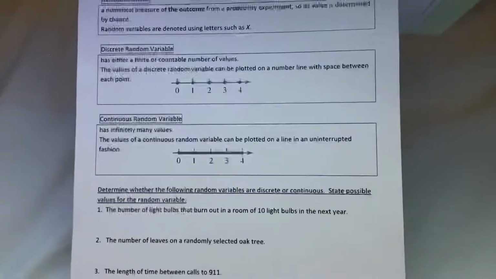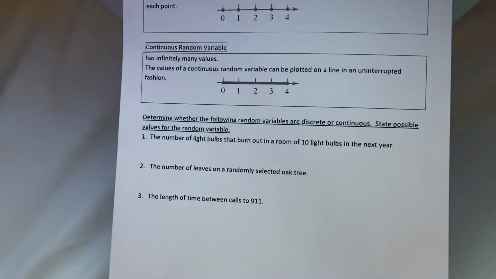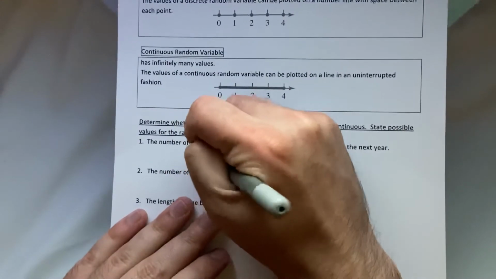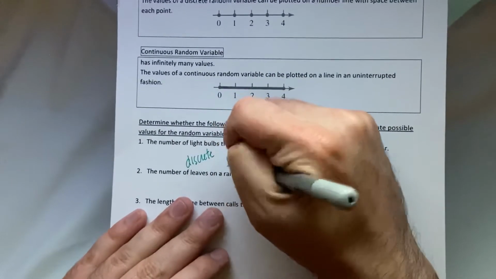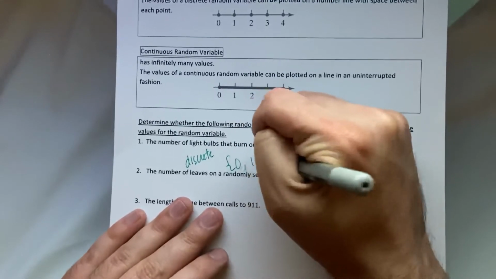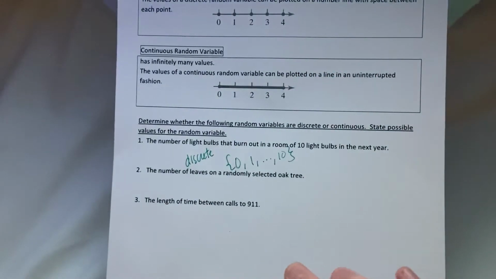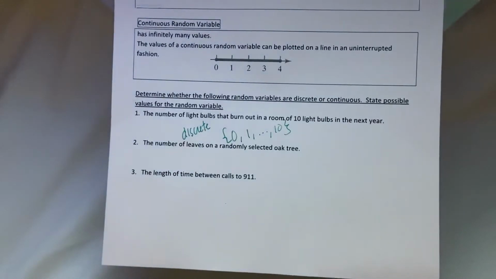So to remind yourself the difference between these two, let's look at the bottom. Determine whether the following random variables are discrete or continuous, state some values. The number of light bulbs that burn out in a room, 10 light bulbs in the next year, that's discrete. It either burns out or it doesn't. And it could be anywhere from 0 to 10. I guess all the light bulbs could burn out. It's not super likely, but possible.